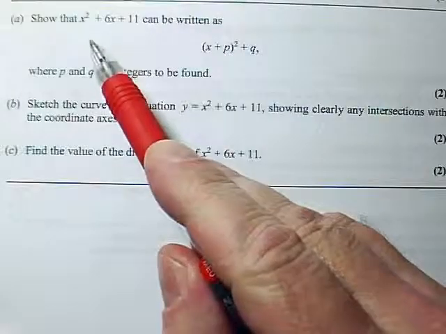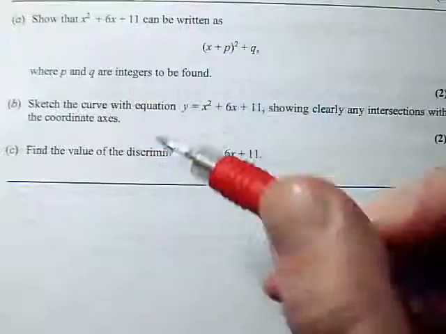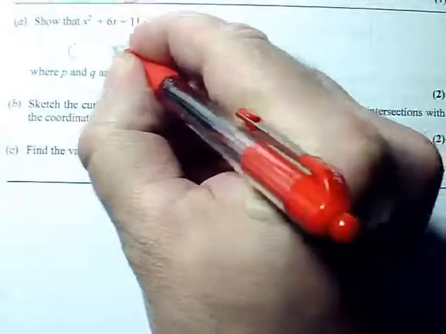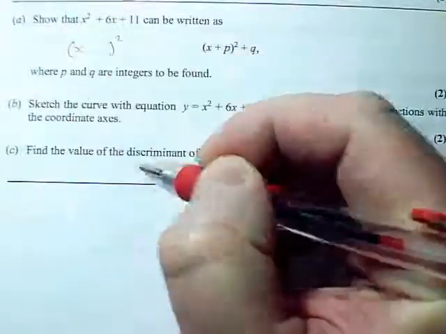Okay, the first thing we have to do is put this in this form. It's the standard procedure. We've just got 1x squared, so we don't need the big bracket method. Okay, we need a squared bracket and we need a number. So this needs to have an x, so I can get my x squared.